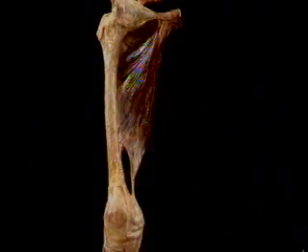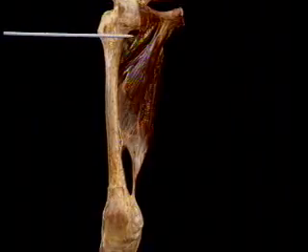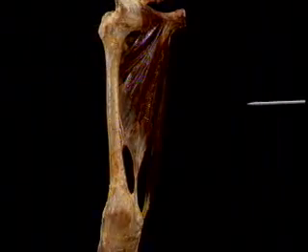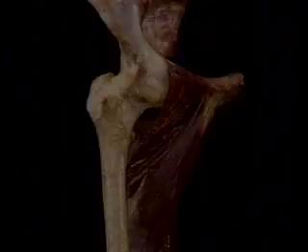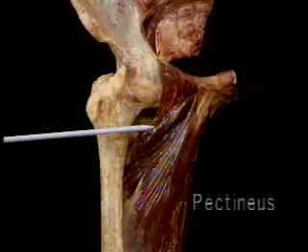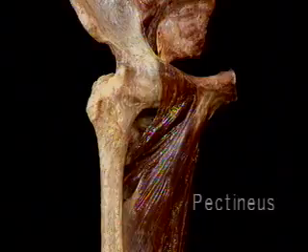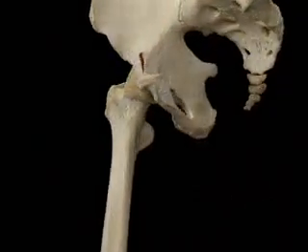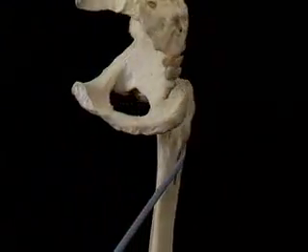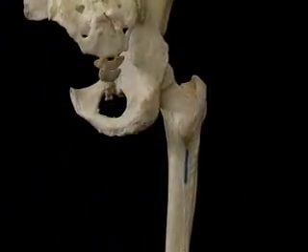The other 2 adducting muscles are a short muscle, pectineus, and a very long muscle, gracilis. Pectineus is the shortest of the adductors. It arises from this line on the superior pubic ramus. It inserts here, just in front of adductor brevis.